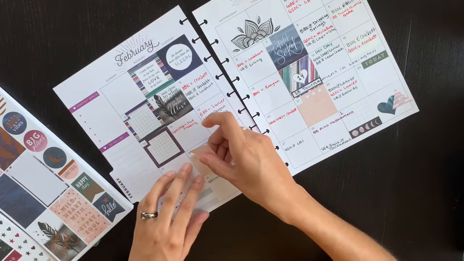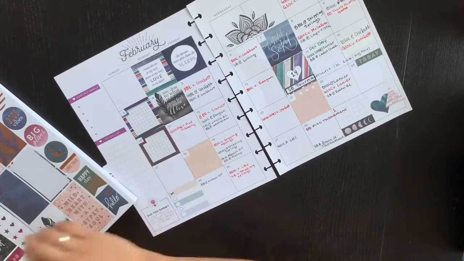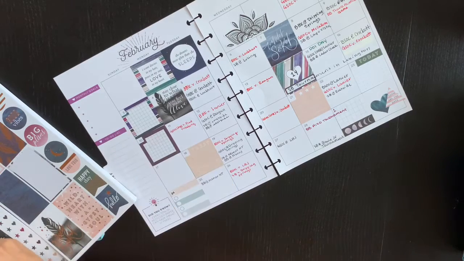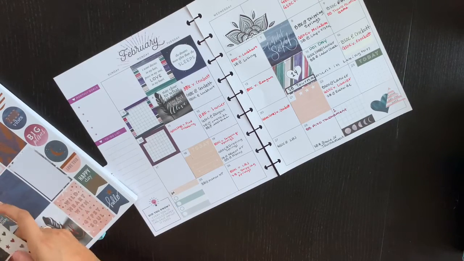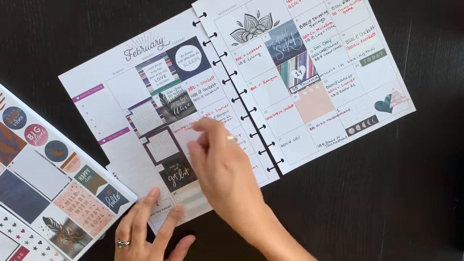Circle. And then this was completely coincidental that I grabbed another peach kind of color sticker that says today with the lines, and it's on the same week as the 21st. I normally probably wouldn't have done something like that, but it just happened to flow that way.